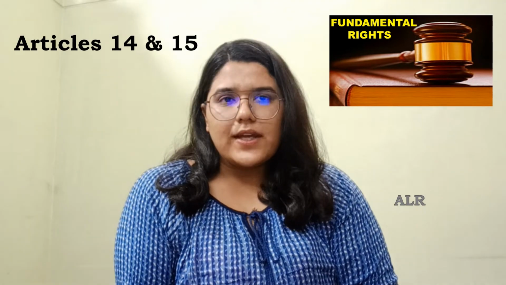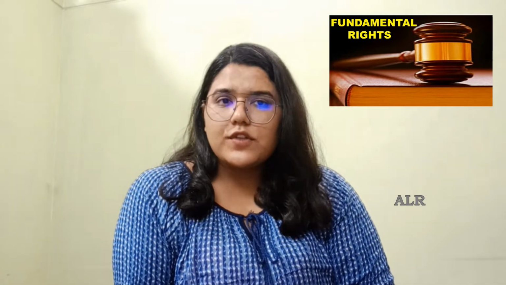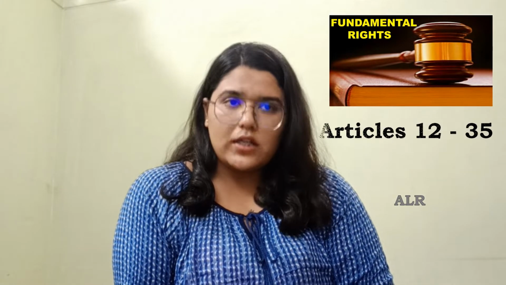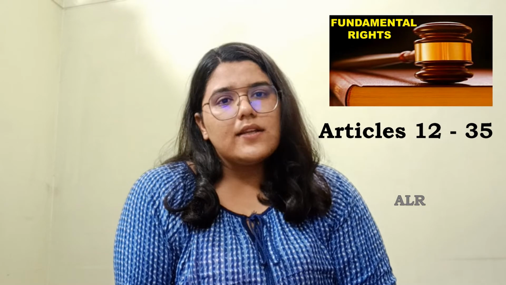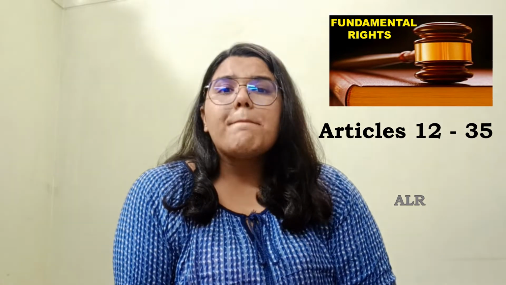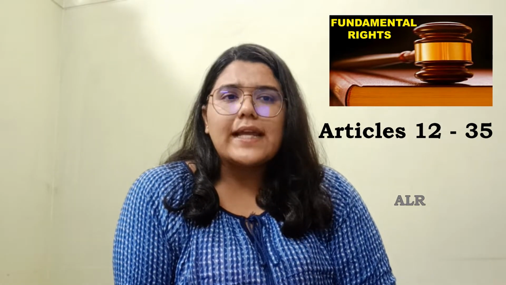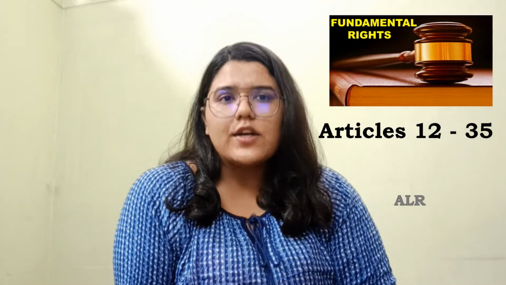So, fundamental rights. The idea of fundamental rights was introduced to restrict the absolute power of the government. By this, the Constitution became more powerful than the government. This was also referred to as constitutionalism. Fundamental rights are dealt with in Part 3 of the Constitution, which starts from Article 12 and stretches till Article 35. Part 3 of the Indian Constitution is rightly described as the Magna Carta of India.